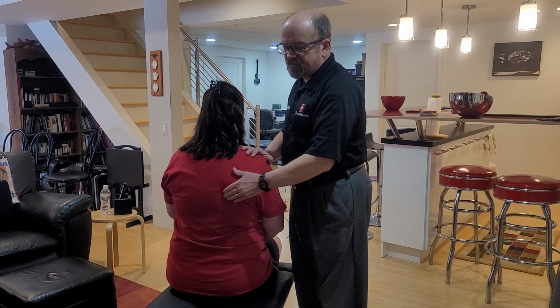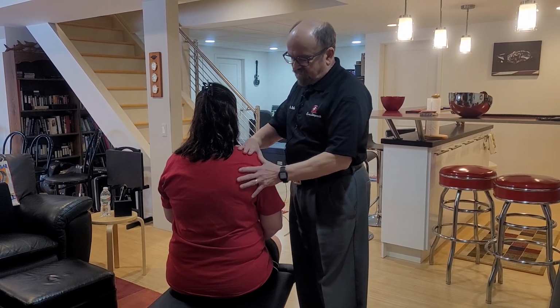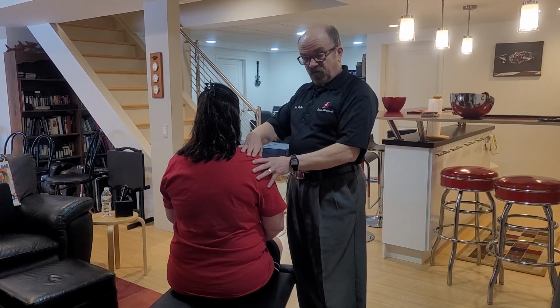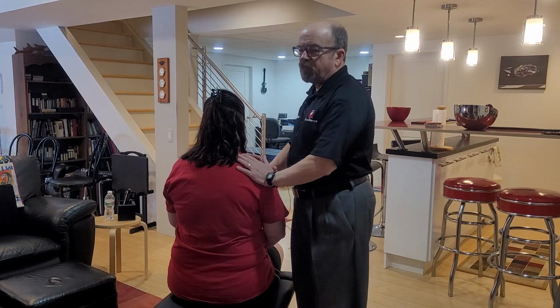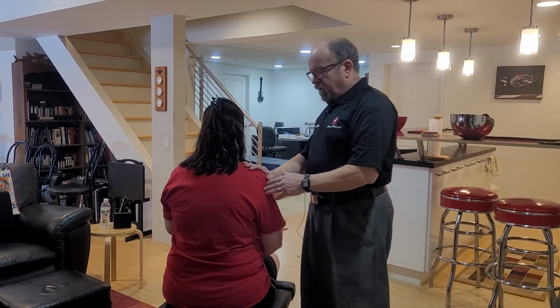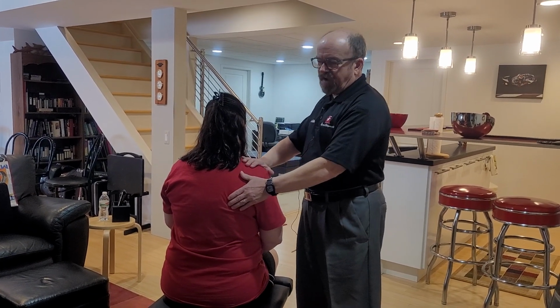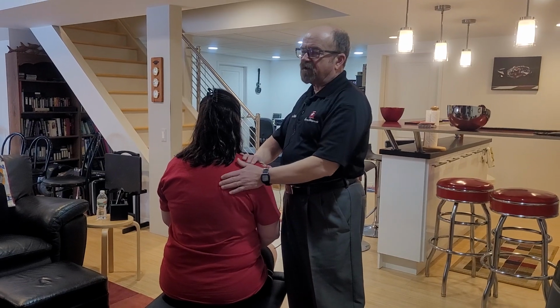So sometimes the scapula is so tight that it doesn't allow proper movement of the glenohumeral joint, and so the anterior shoulder becomes hypermobile.